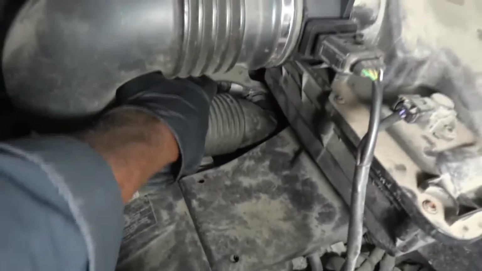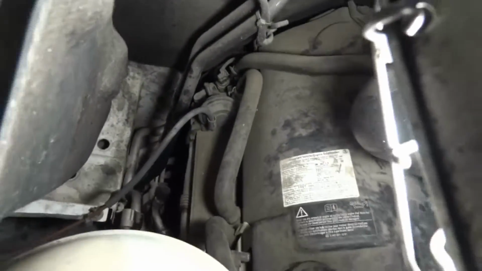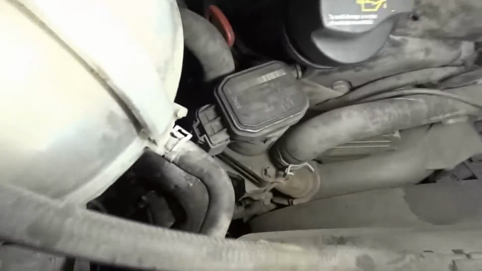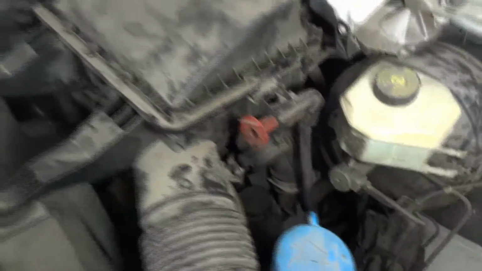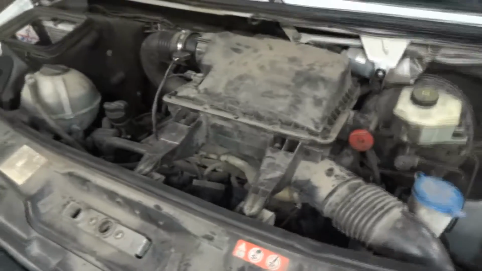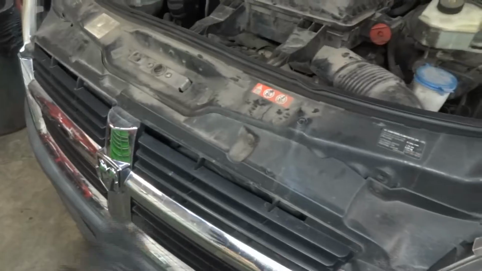Let's check out this tube. Interesting. So this is weird. So now I'm gonna lift up the van so we can check underneath around the charged air cooler.